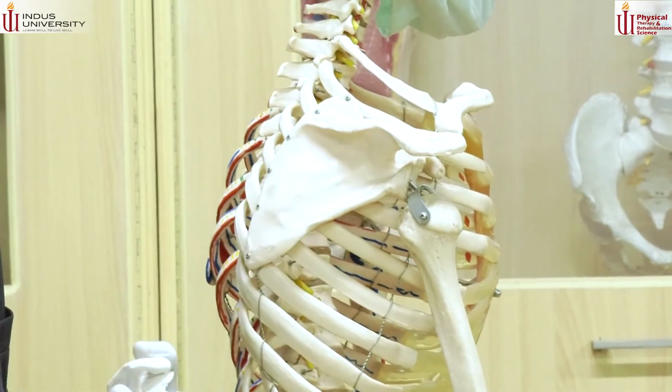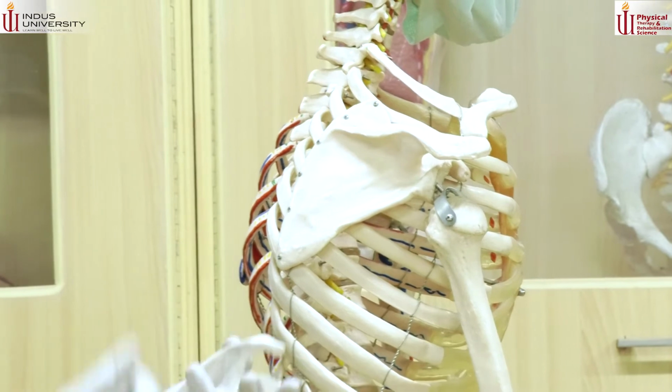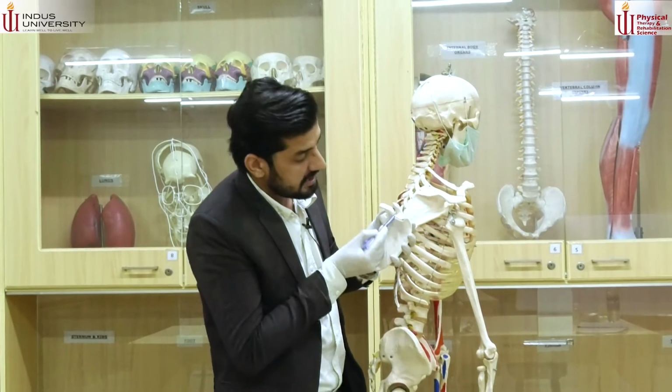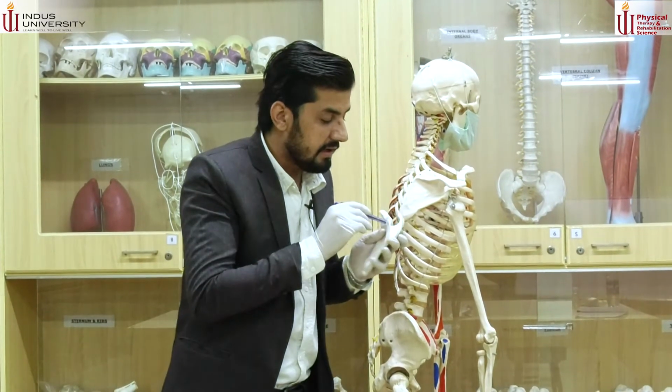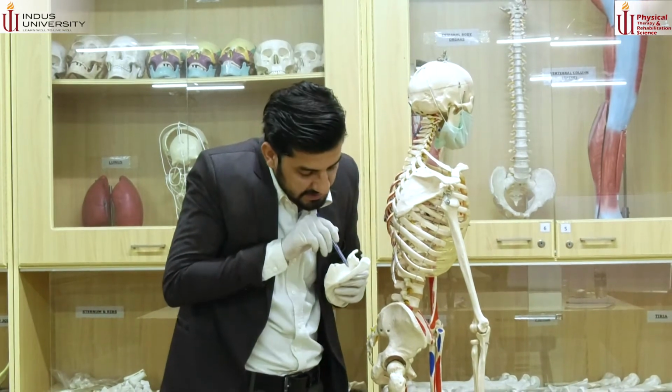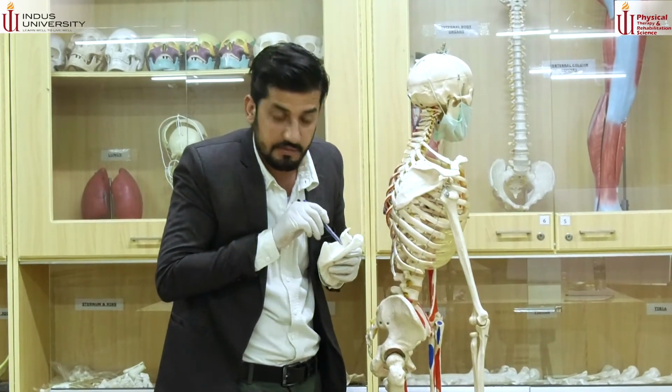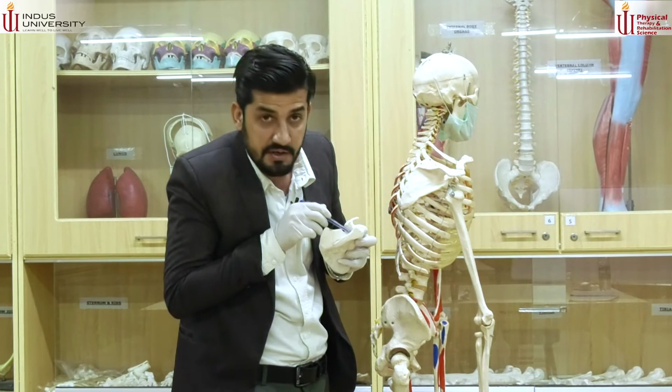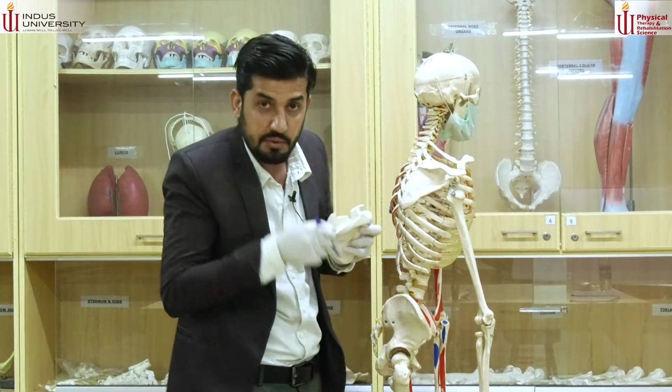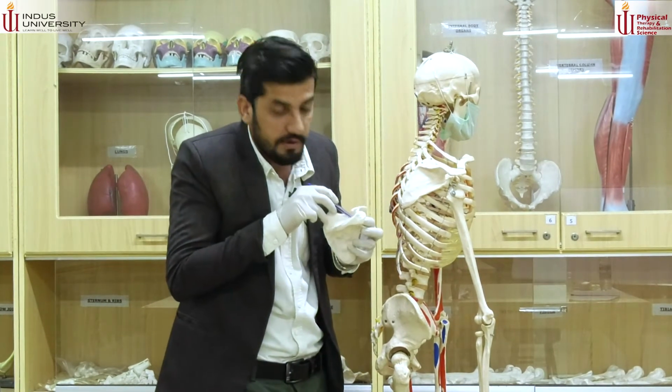Firstly, this is the communication between these two fossas. Suprascapular notch से आके they will come inside the supraspinatus fossa, and they will enter into the infraspinatus fossa via this notch.